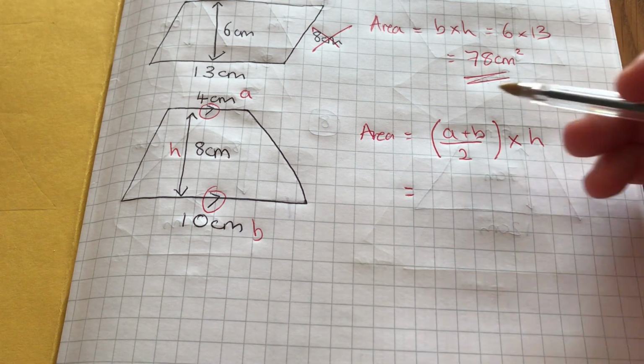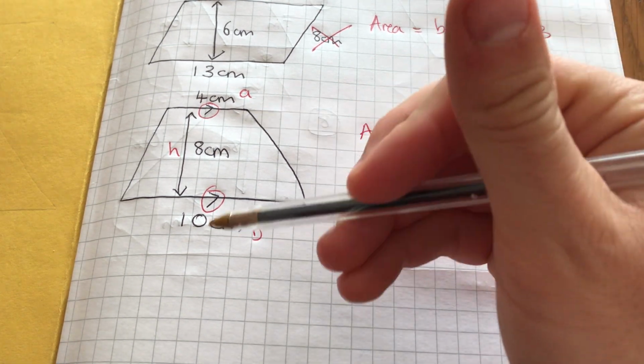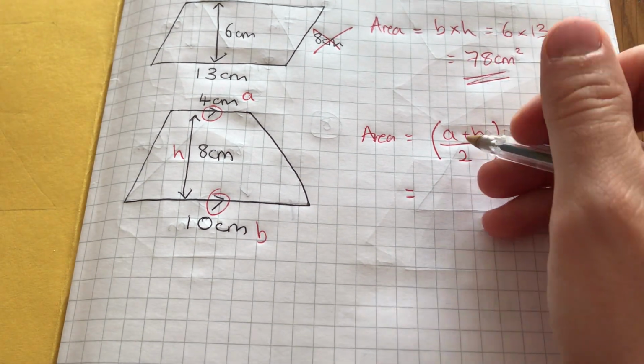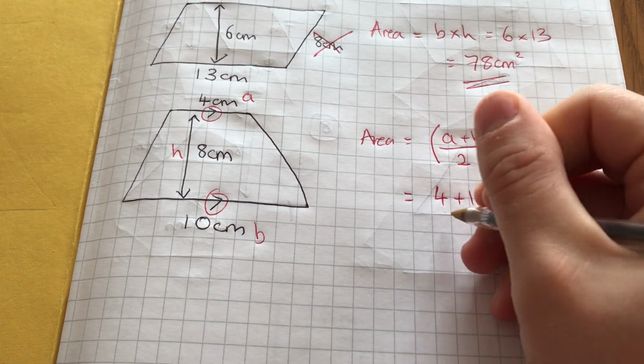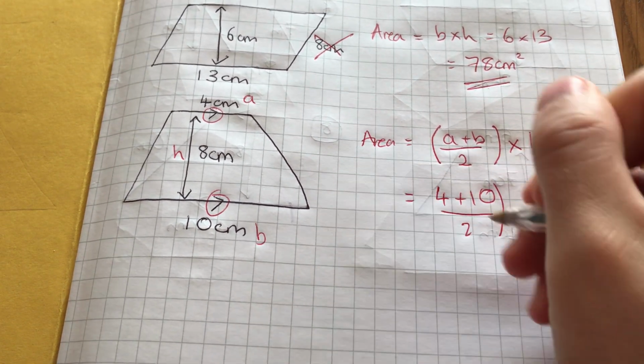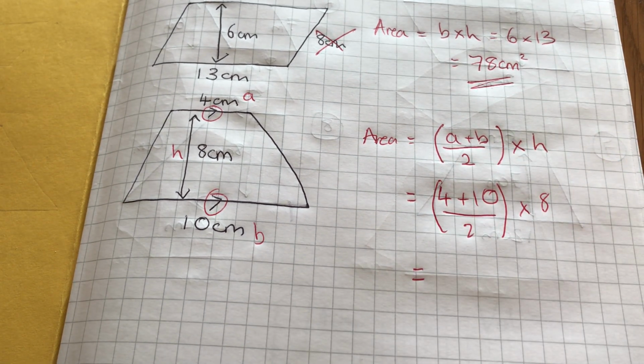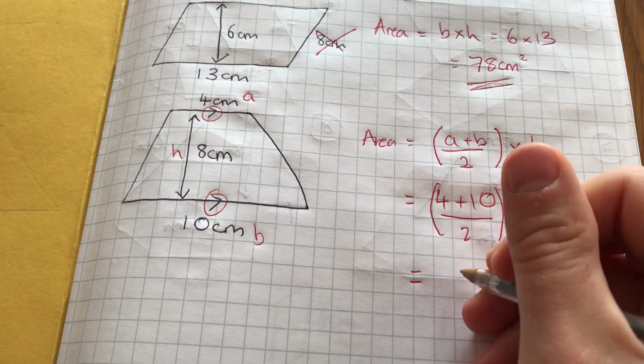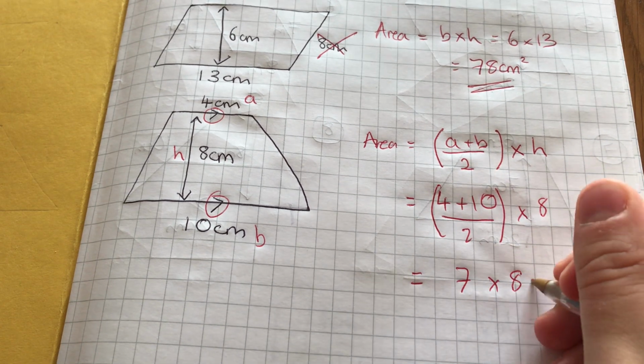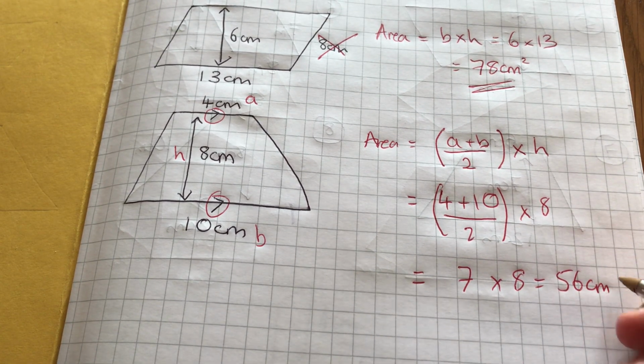But that can be written as this formula. If you just want to learn the formula, you just want to learn the idea, whatever you want to do. So that's 4 plus 10 over 2 times 8. And 4 plus 10 divided by 2 is basically finding the average. Add them together, 14, half, it's 7 times 8, 56 centimetres squared.